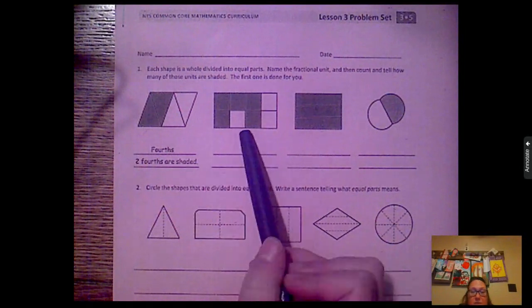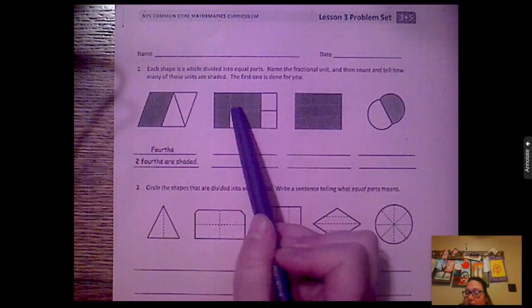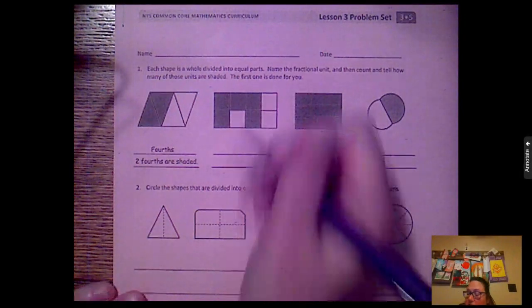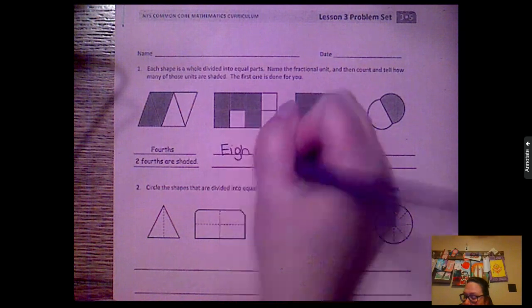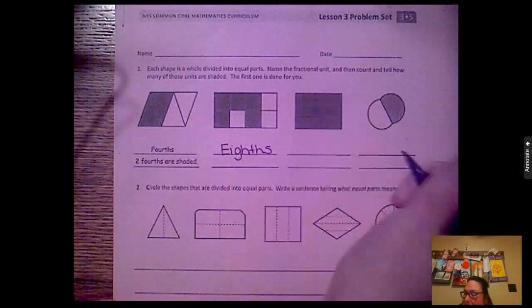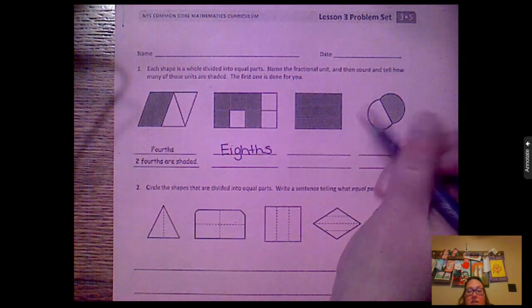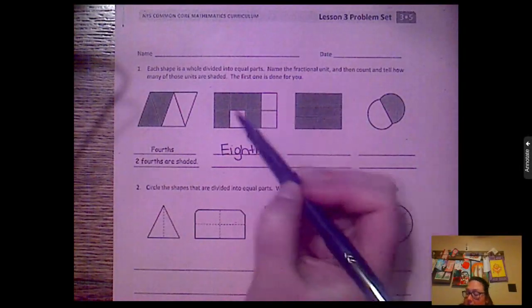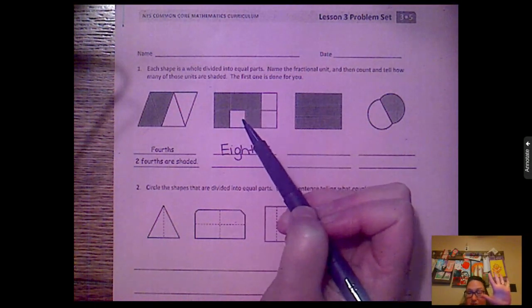All right, let's try this one. If we look at this second shape right here, how many total pieces are there? Go ahead and count those squares. There's 8, right? So what we would call that as a fractional unit would be eighths. Eighths. So we put that THS on it, right? So we would call these pieces eighths. Each one would be 1/8. Okay. And then how many of these are shaded? Did you get 5? Good.